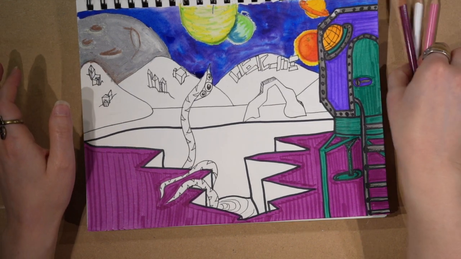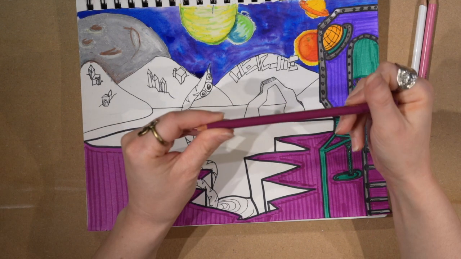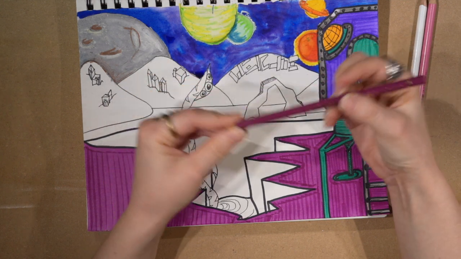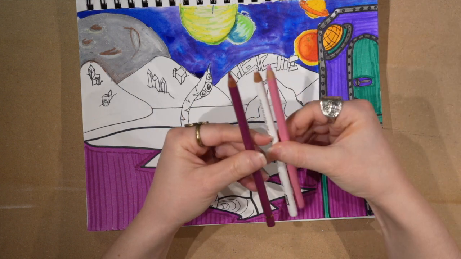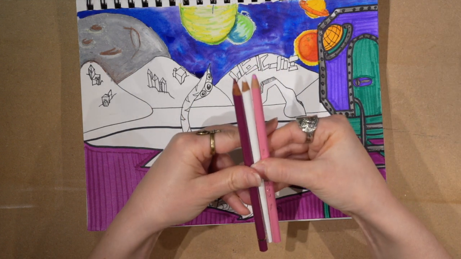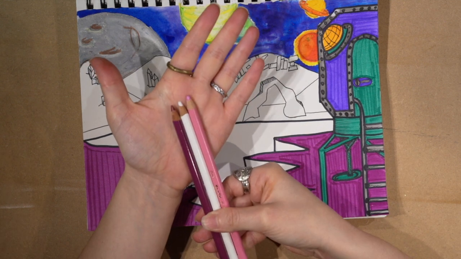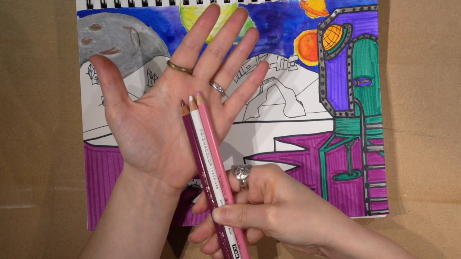Okay. For those two mountains, we're going to color them as hard and dark as we can with a colored pencil to fill it in so that there's no white left. Now, I went ahead and sharpened these colored pencils before I started this video for you today. And if you can tell, these colored pencils don't look like they have that much of a tip on them.